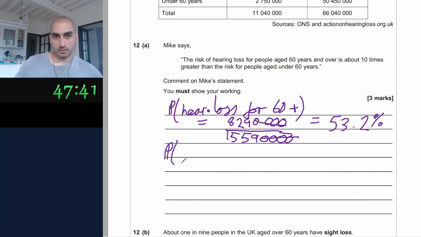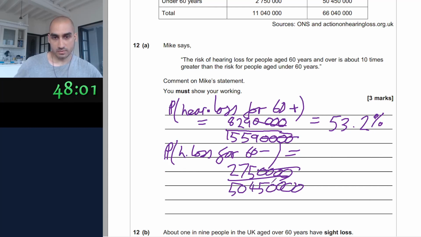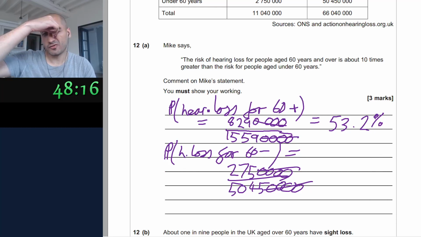Probability of hearing loss for 60 minus equals 275,000 out of 50,450,000. So it's 275 out of 5045. 275 divided by 5045. 5.45%.